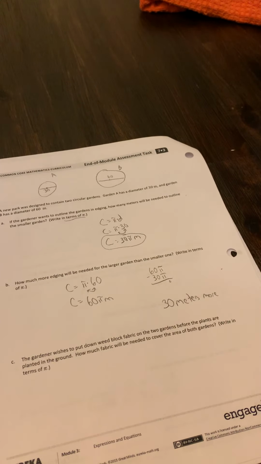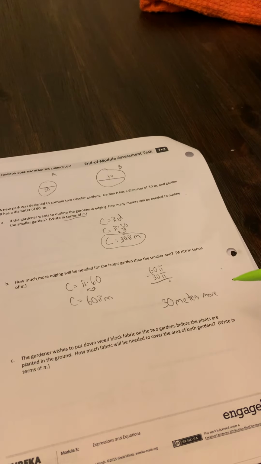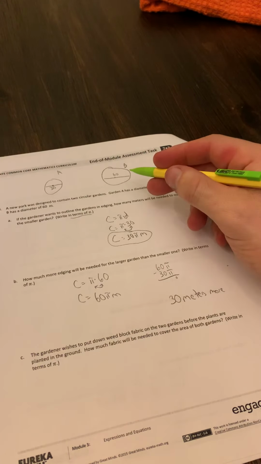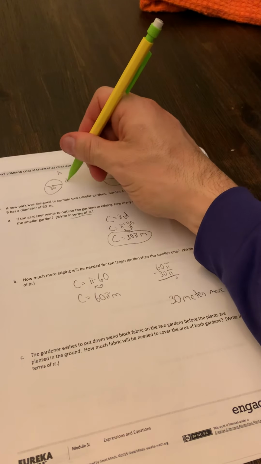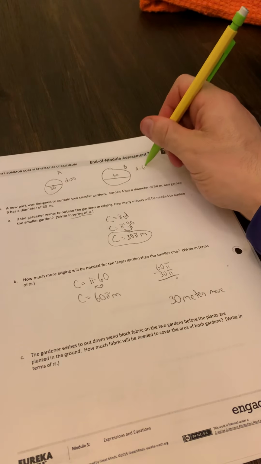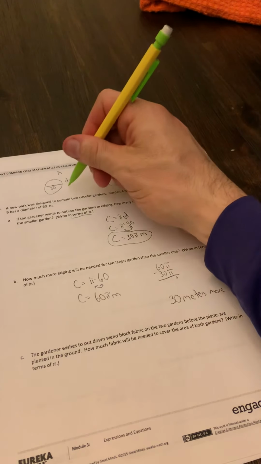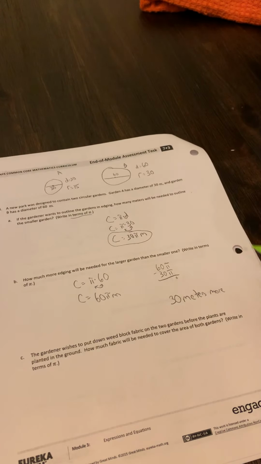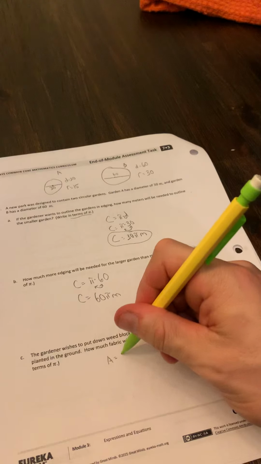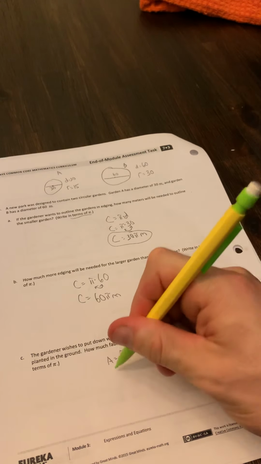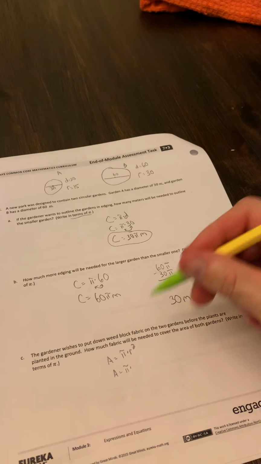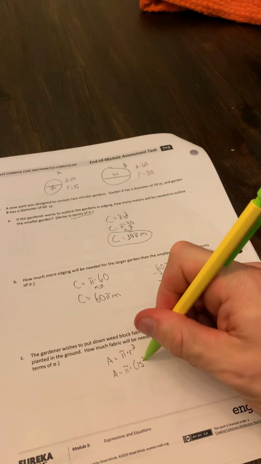The gardener wishes to put down weed block fabric on the 2 gardens, so both gardens, before plants are planted in the ground. How much fabric will be needed to cover the area of both gardens? So I'm finding area of both. Notice up here, we have the diameter. So how do we find the radius? Well, we divide it by 2. So R equals 15 here, r equals 30 here. So area of the smaller one is pi times r squared. Area equals, we're leaving it in terms of pi times r squared is 15 squared.